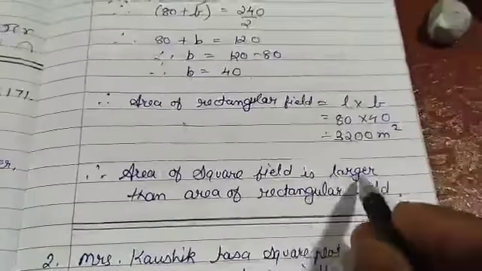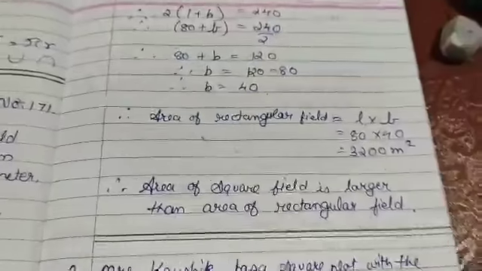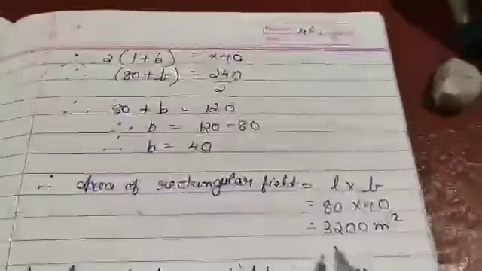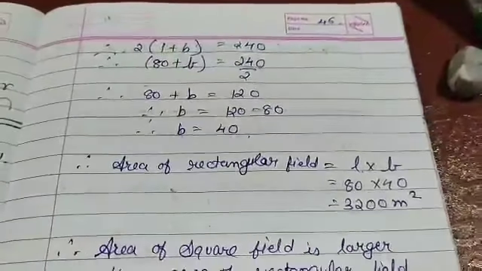Now dear student, from this we found that the area of the square field is larger than the area of the rectangular field. The area of the square field is 3600 meter square and the area of the rectangular field is 3200 meter square.